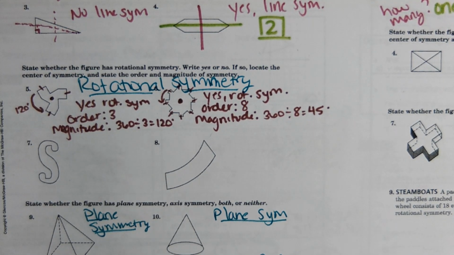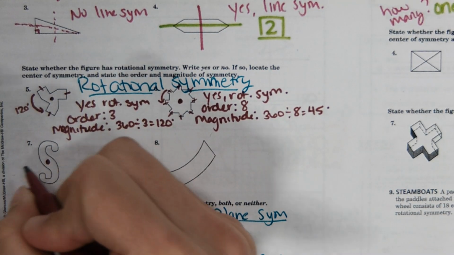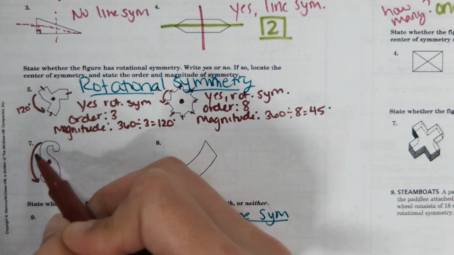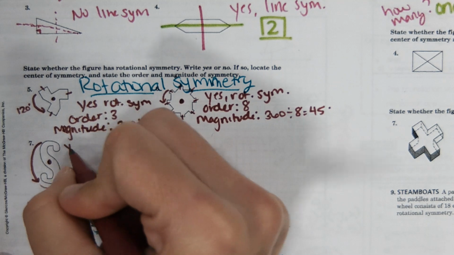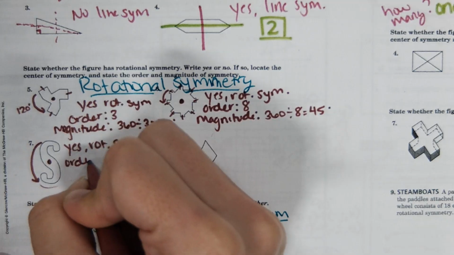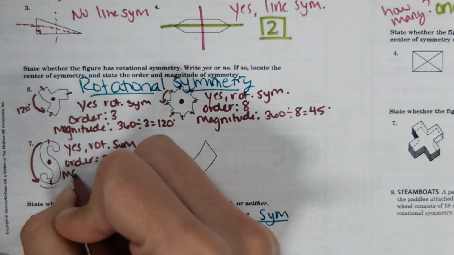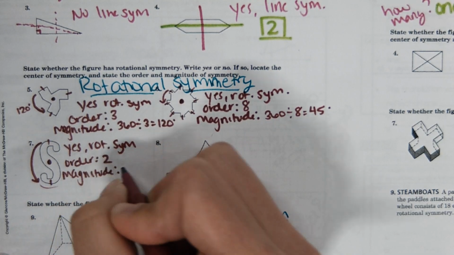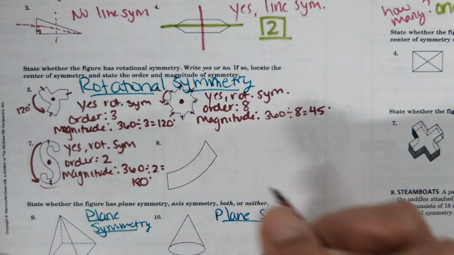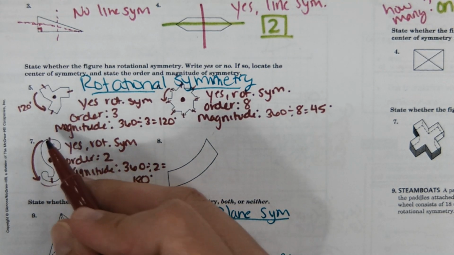Okay, then number 7, the center of rotation would be right here. Does it have rotational symmetry? Well, it looks like I could rotate it 180 degrees, which isn't 360, so we're good. So yes, it does have rotational symmetry. The order, this would land on itself 2 times. And then magnitude, 360 divided by 2 is 180 degrees. So every 180 degrees, it would land on itself.